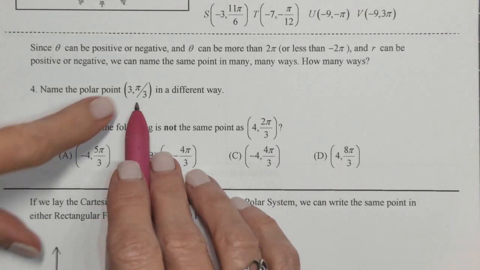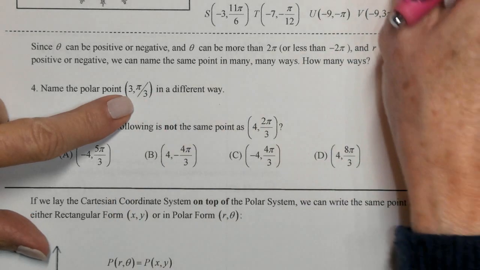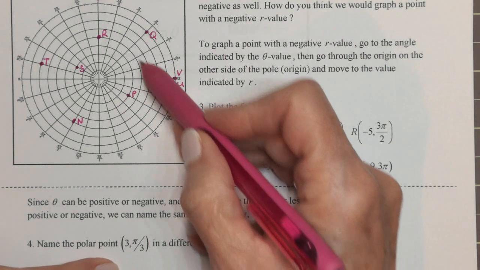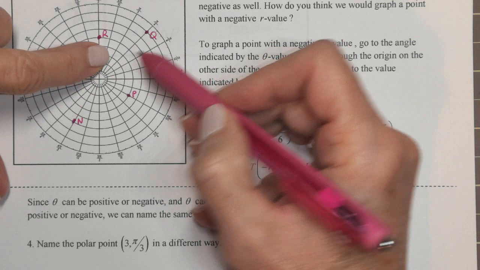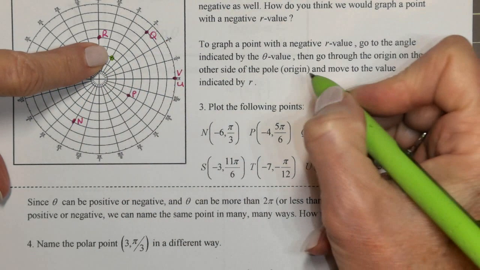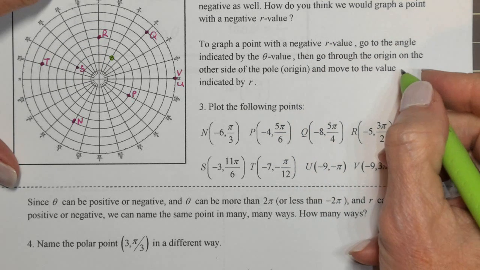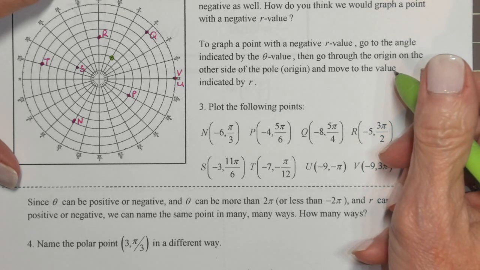So let's name this point in a different way. Let's use our graph up here to help us. Pi over 3, 3 is this point right here. Well, how else can we name that? And in class, I will take several people's suggestions.